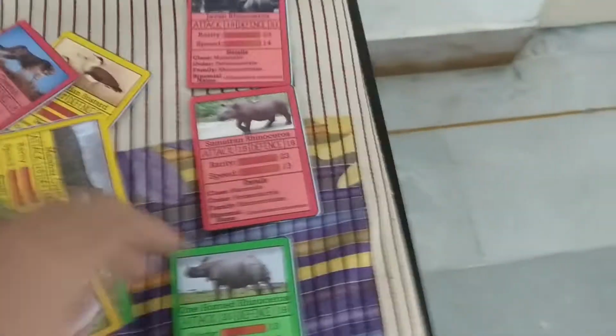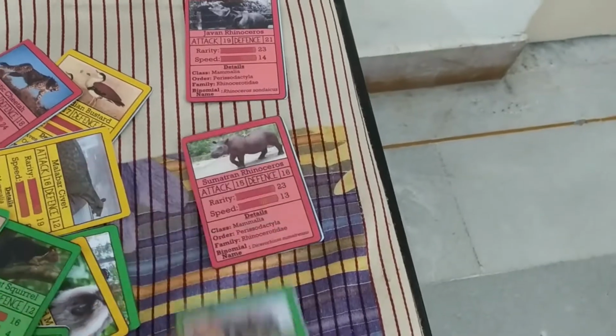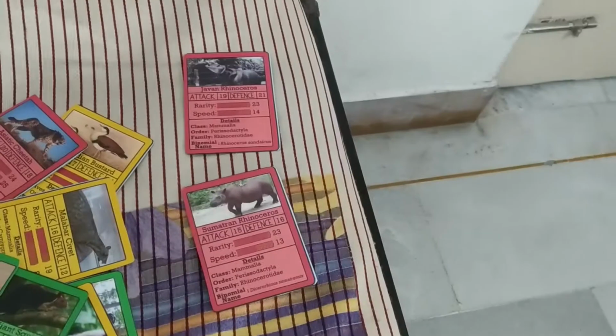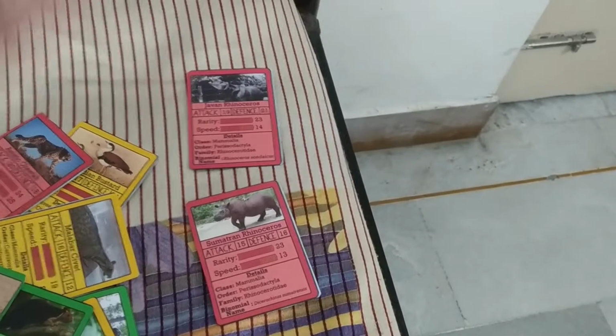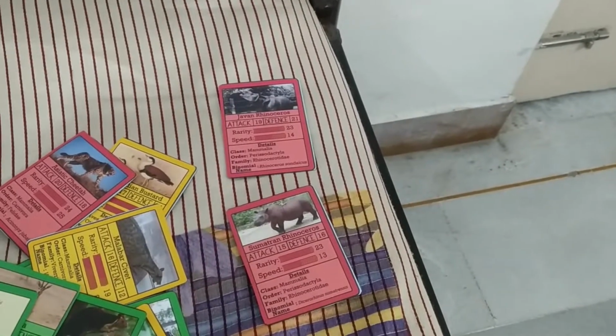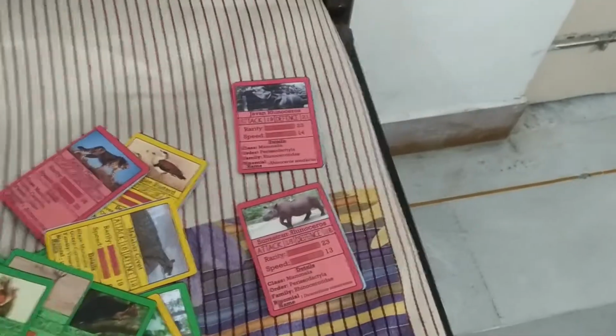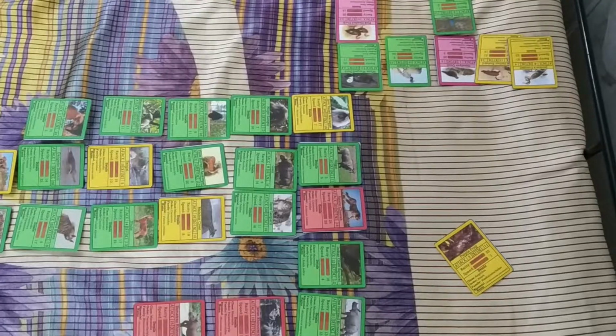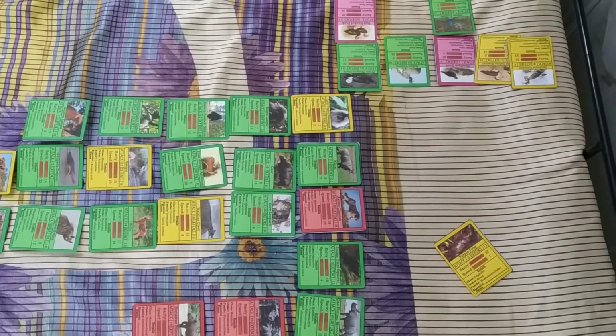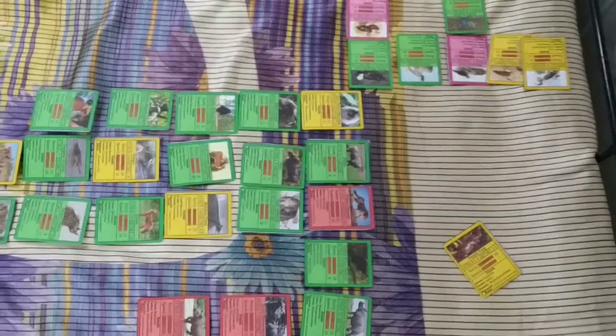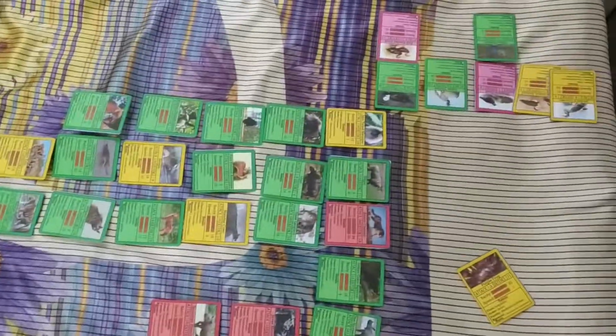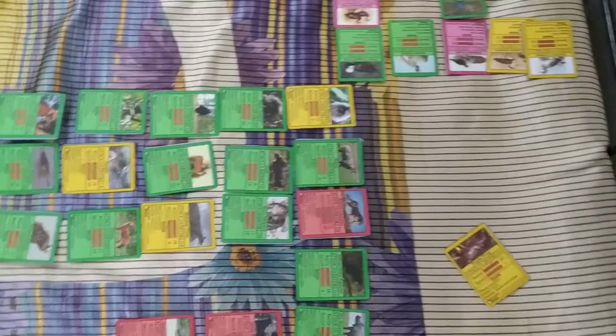Now, coming to that, we can see that there is some relation between these animals. They're all rhinoceros, and they have a similar biological classification. I have kept these cards in a certain order. It will help the person who is playing to learn how one animal relates to another biologically, even though they may not look it, but they are.